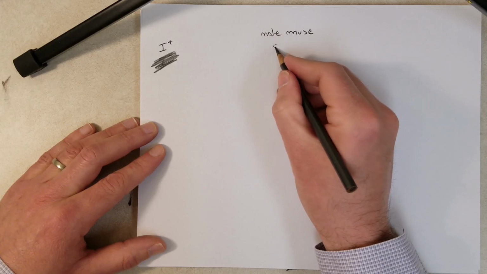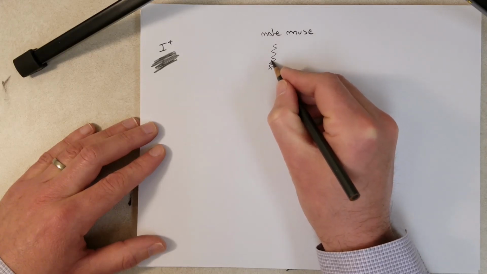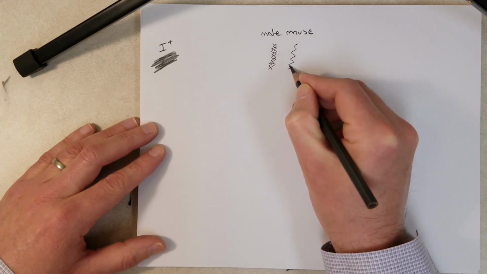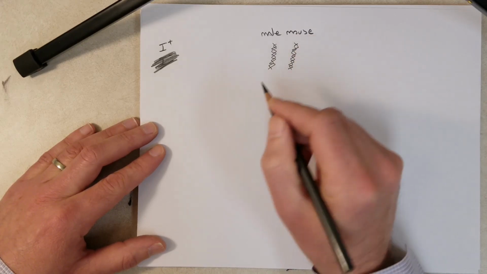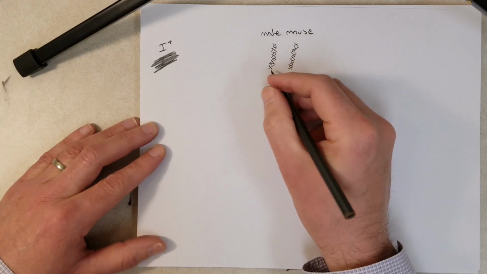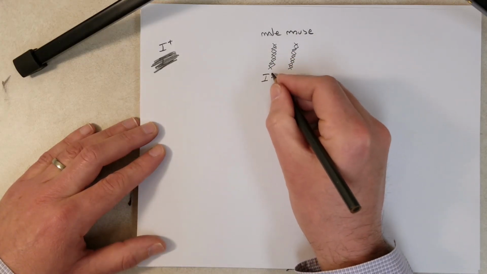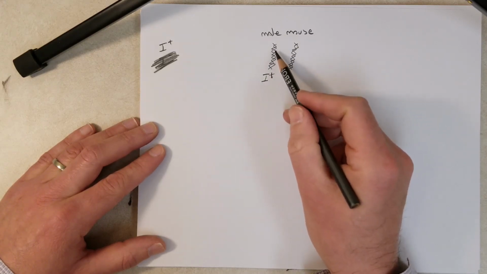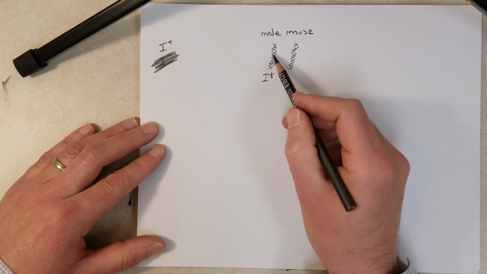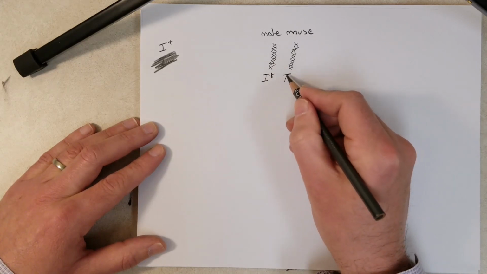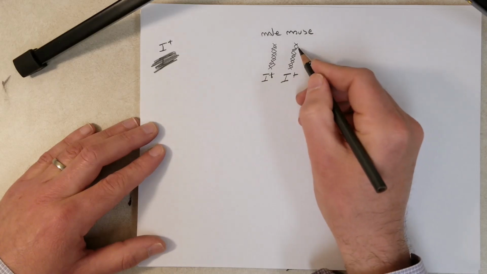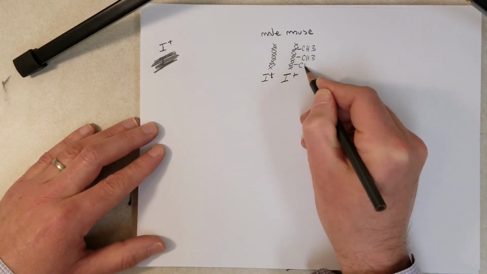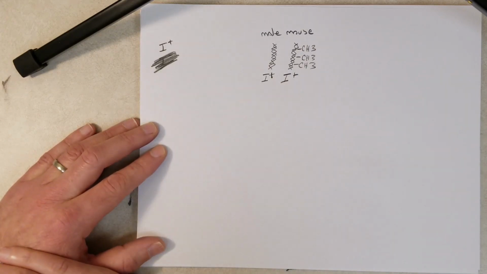So in a male mouse, let's take a look at the DNA encoding those I alleles. This is the I plus. This is my DNA, it's beautiful, huh? This represents the I plus allele from mom. This one represents the one from dad, and it's methylated. So the cytosines are methylated here.